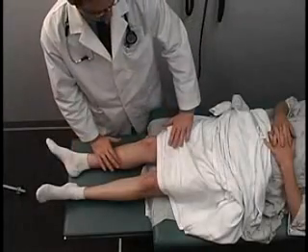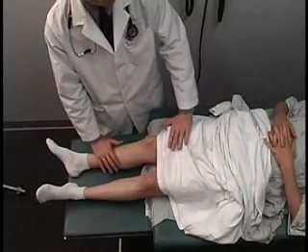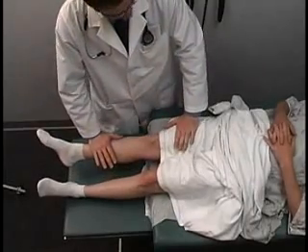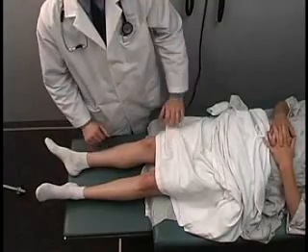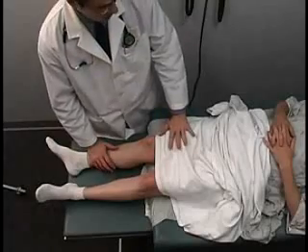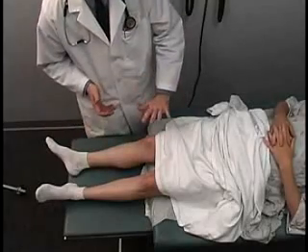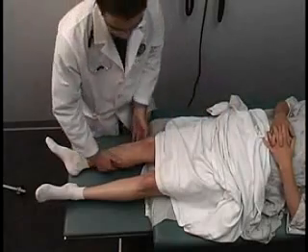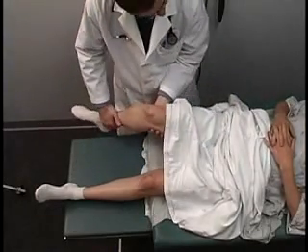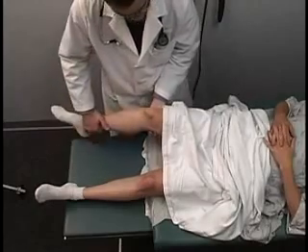The psoas sign is a test for appendicitis. Ask the patient to raise his or her right leg against your resistance. Pain may indicate appendicitis. Testing for the obturator sign is another test for appendicitis. With the patient's knee flexed slightly, raise and internally rotate his or her right leg. Pain may indicate appendicitis.